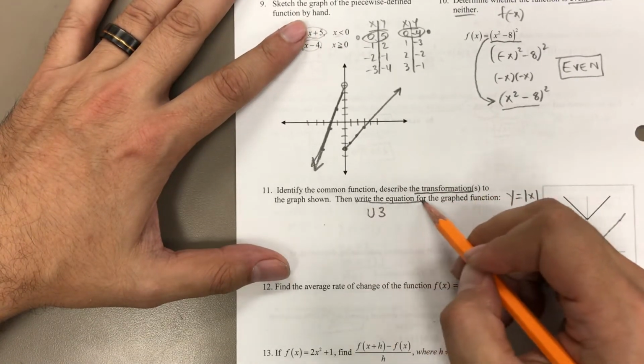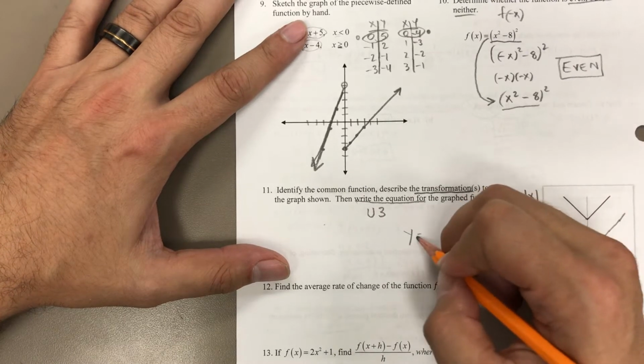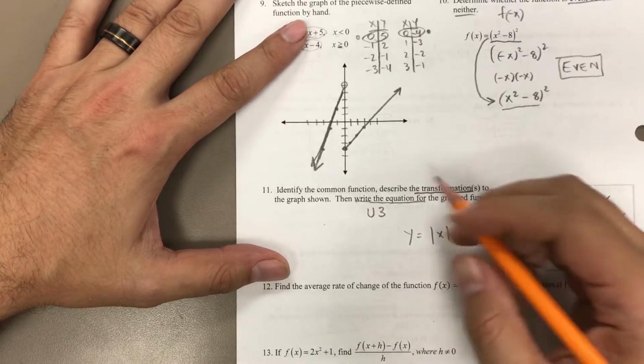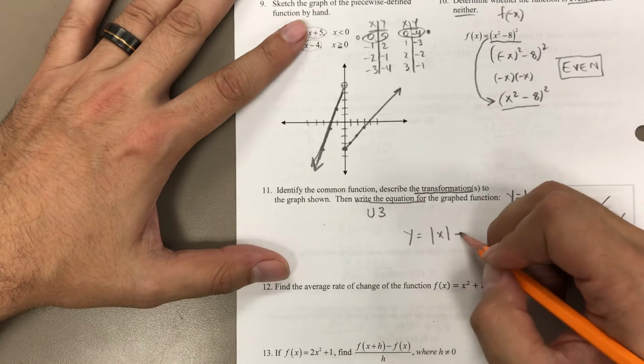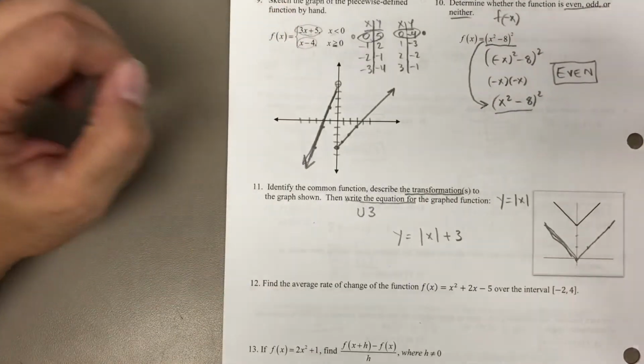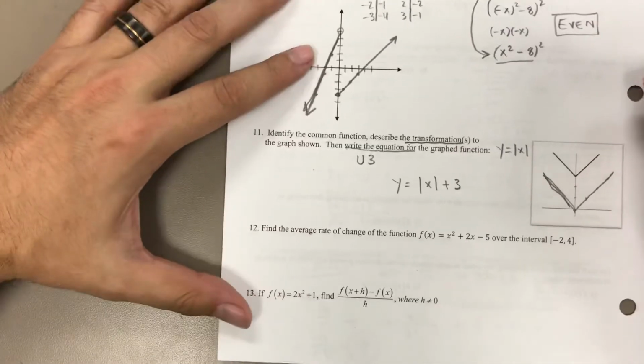And now if we want to write out an equation for that, it's pretty easy. Y is equal to the absolute value of x, and we're moving up 3 units, so we add 3 outside of the absolute value. So that's all we have to do for that.